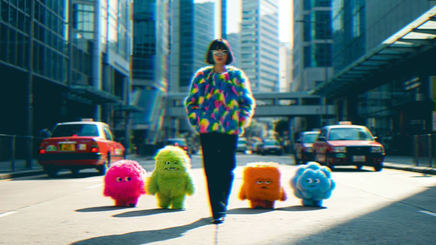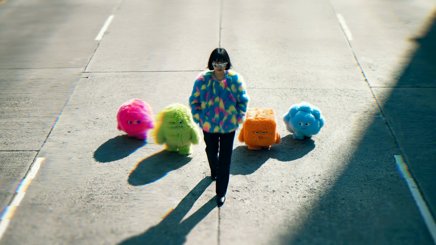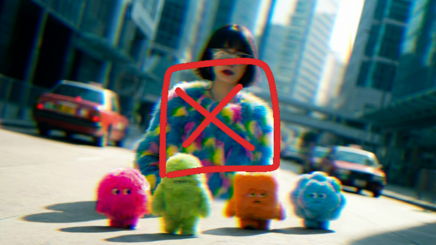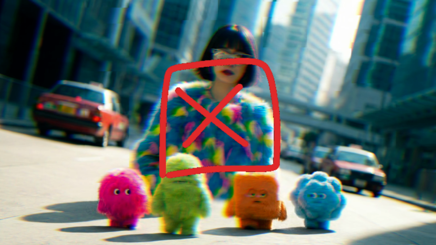Camera angles are the secret sauce of visual storytelling. We don't just see the world at eye level, we look up and we look down. And sometimes we see things from perspectives that don't even exist in real life. But here's the problem. When you ask AI for a specific angle, it often ignores you or generates something weird. You want creativity, but you don't want to lose control.